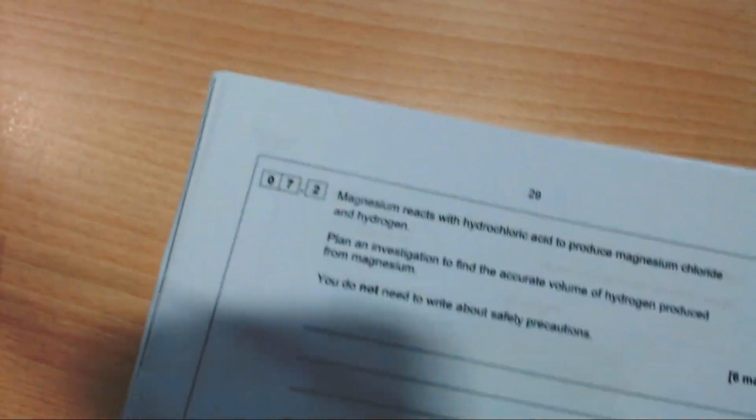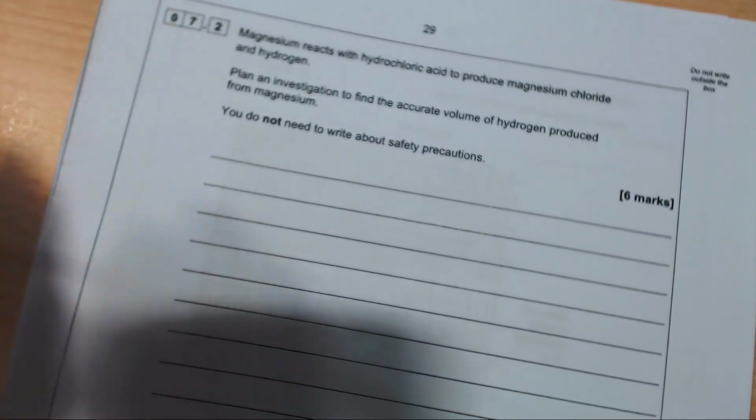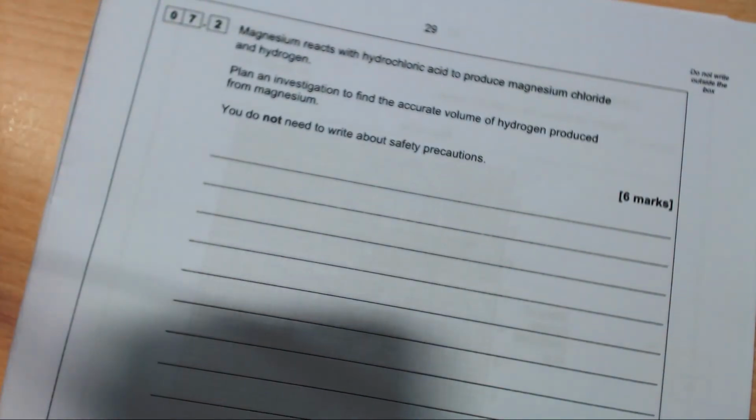Okay, over the page. This is our 6-mark question. There will be 1 on every paper, and it will always be towards the end of the paper. Again, it's easy to find at least 4 out of those 6 marks. We should be getting at least half of them.